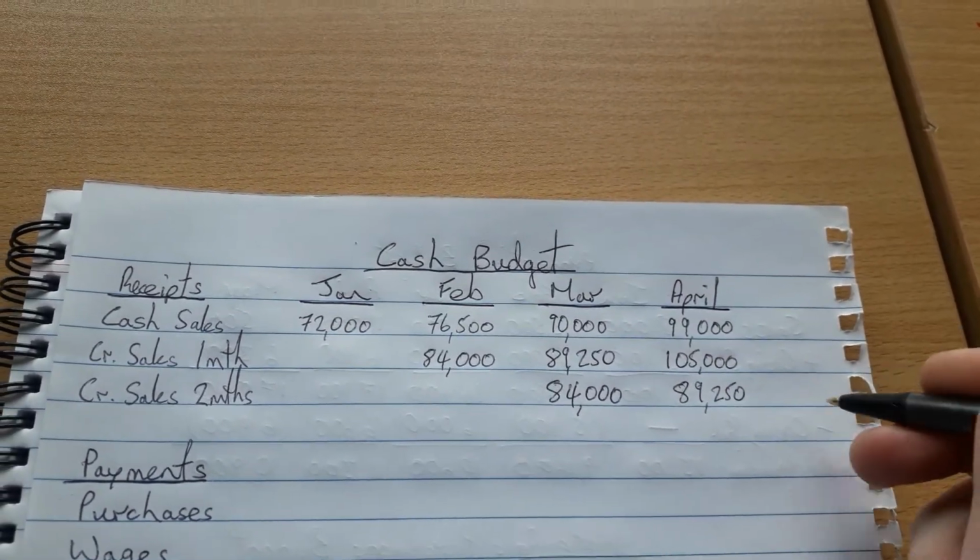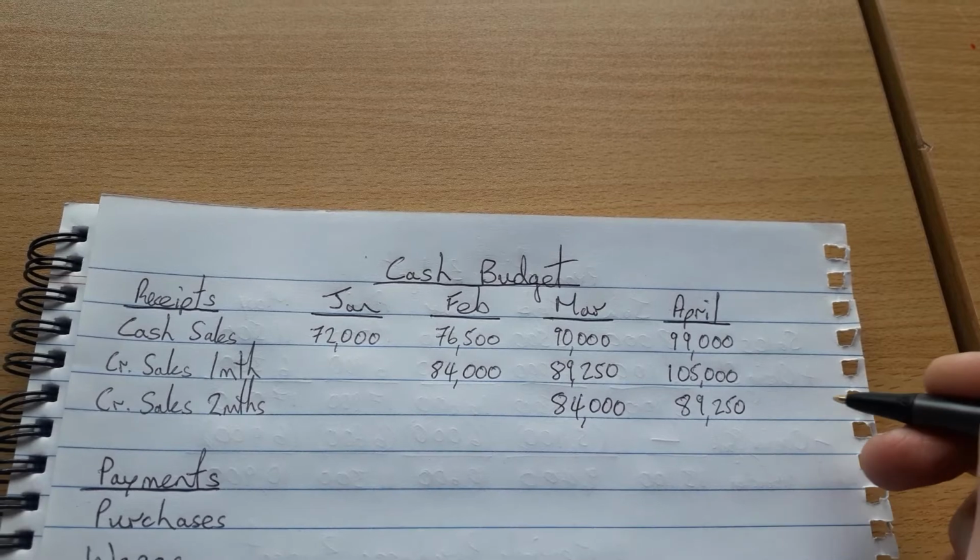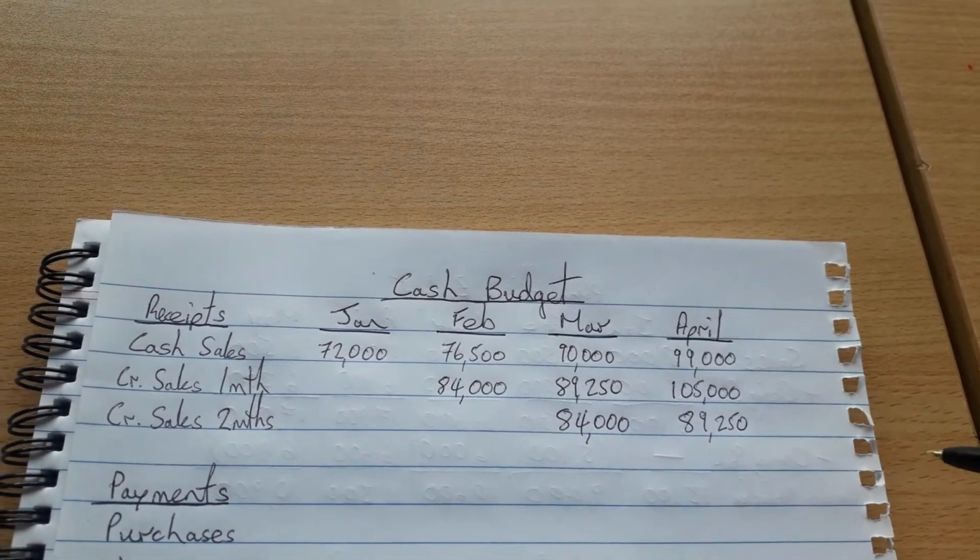And that's where we stop because we don't have a May column, so we don't need to put the second figure in here. And that's it. That's done.